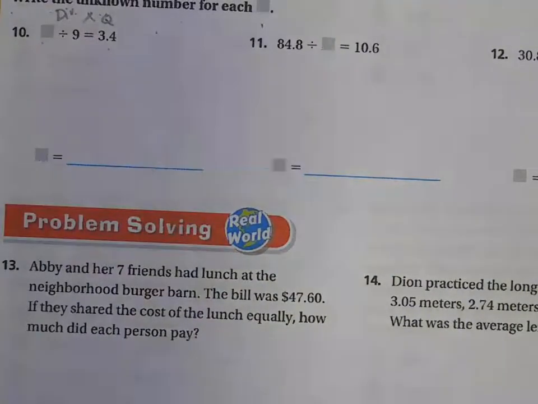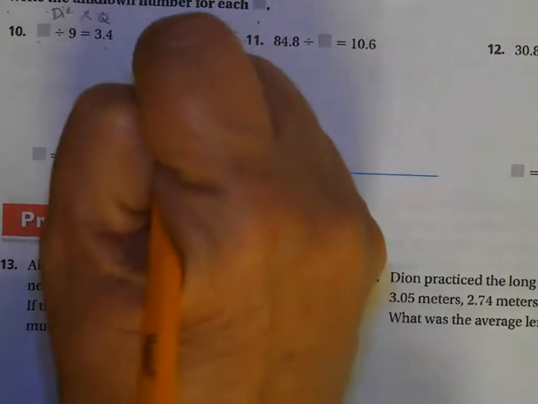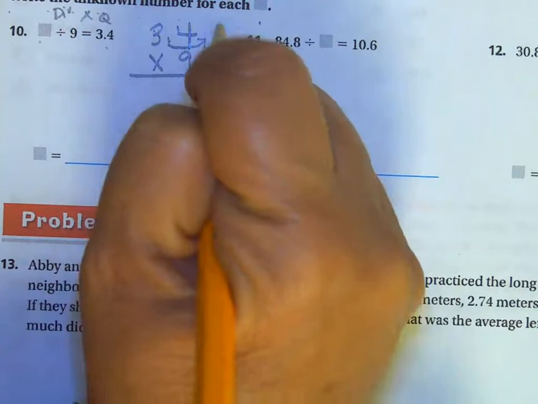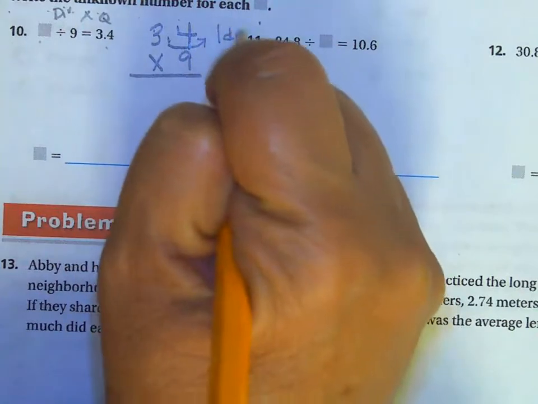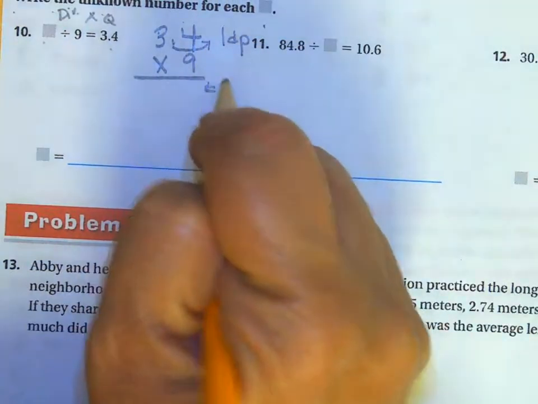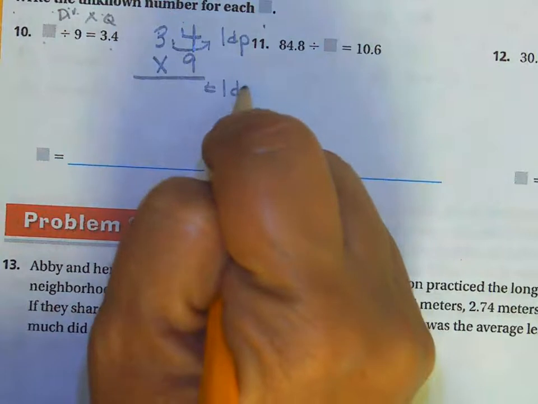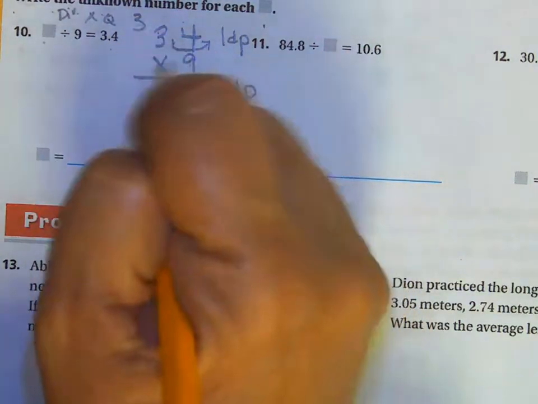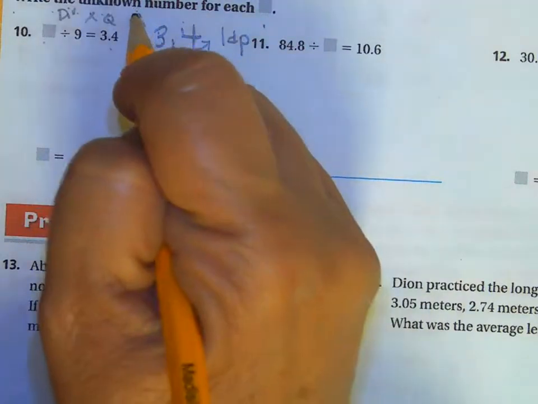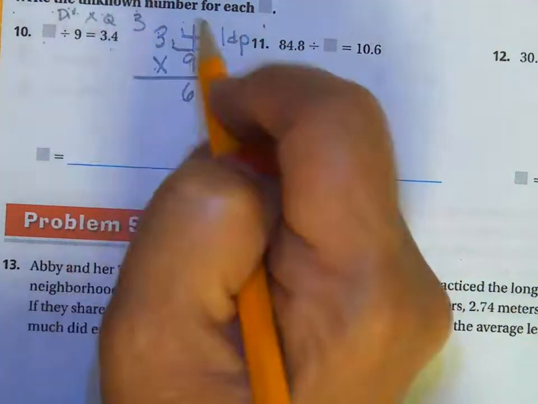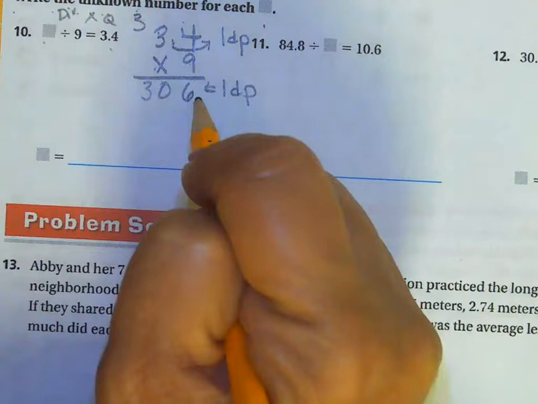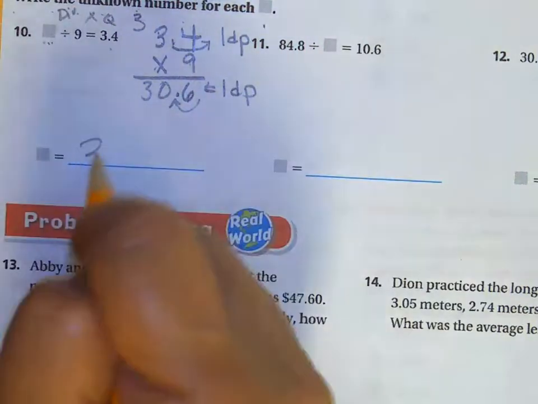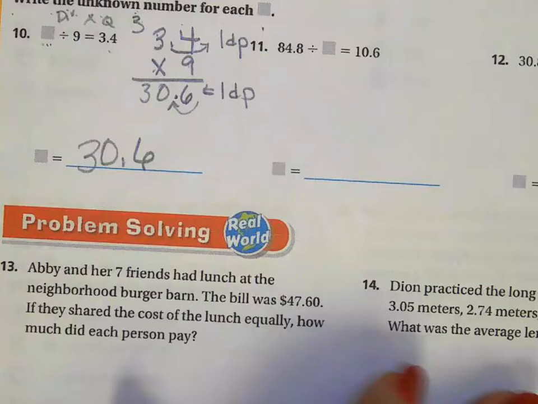So I'm going to multiply that out. So this is going to be 3 4/10 times 9. Now remember, I'm going to move it out one decimal place, and then I'm going to move it back in one decimal place. 9 times 4 is 36. Good job. 9 times 3 is 27, 28, 29, and 30. Moving it in one spot. So my dividend is 30 6/10.